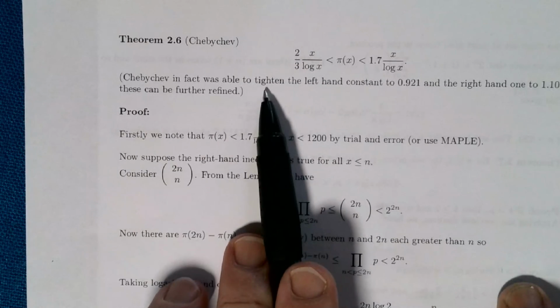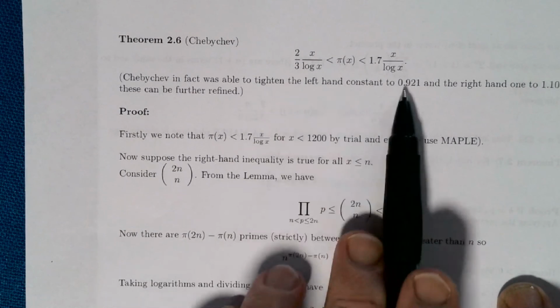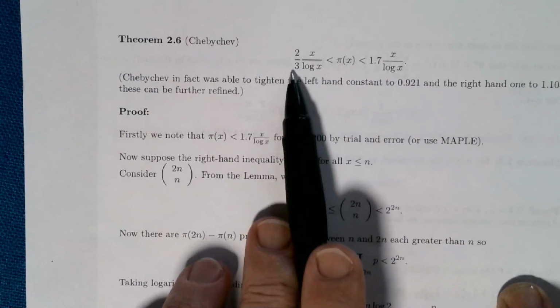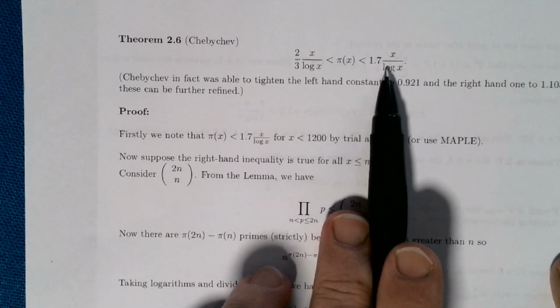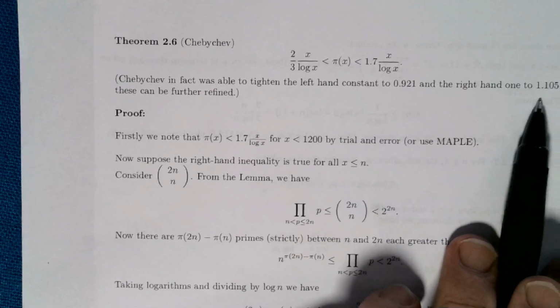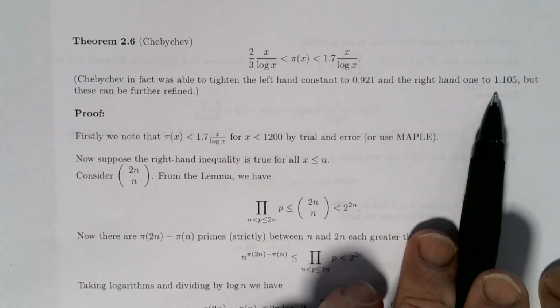Chebychev was in fact able to tighten up the left-hand constant to 0.9 rather than 0.6, and he was able to reduce the other constant to 1.1. But these can be further refined. And in some sense, they're not quite so important once we've got the prime number theorem.